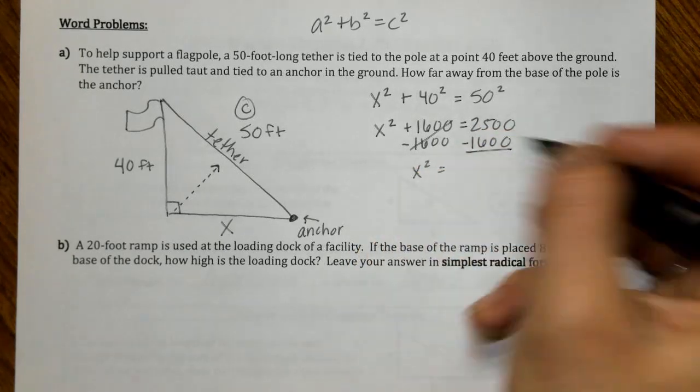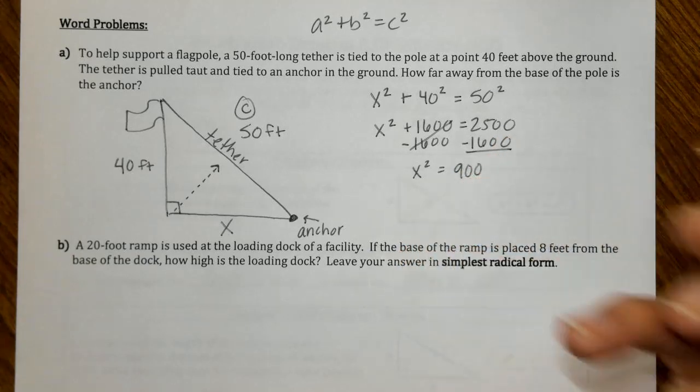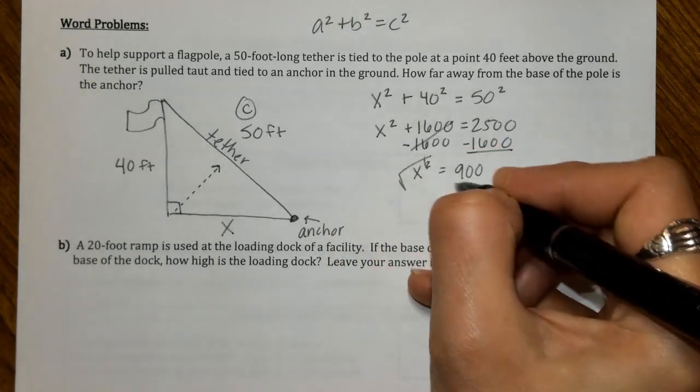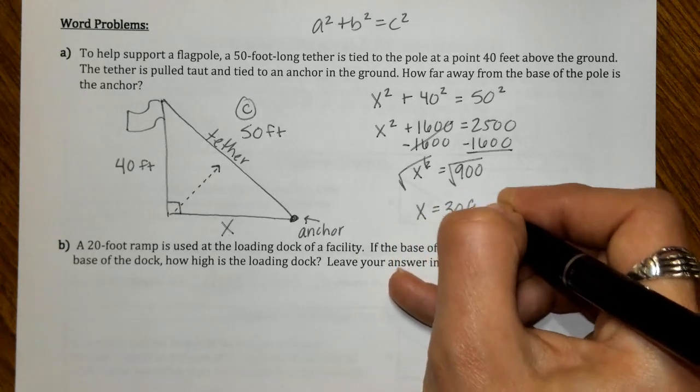We get x squared is going to equal 900. Then that last step in the Pythagorean theorem is always to take that square root. X is going to wind up being 30 feet. I also want to show you something.